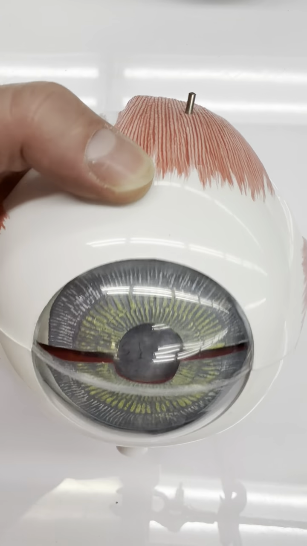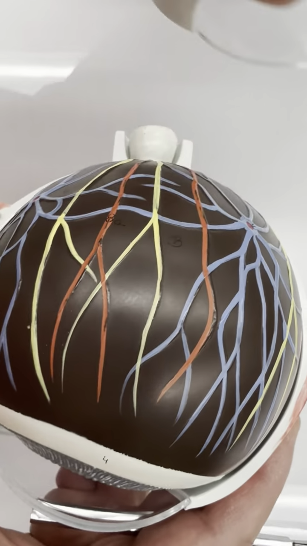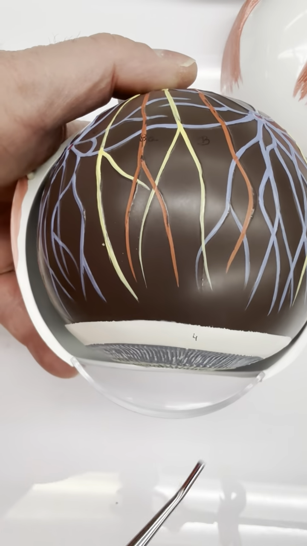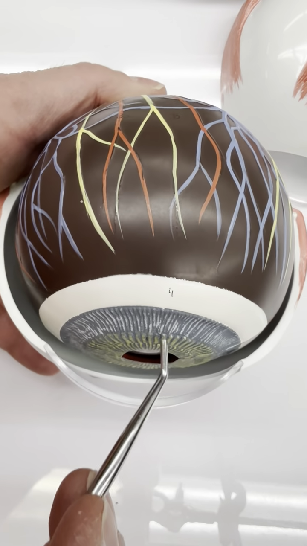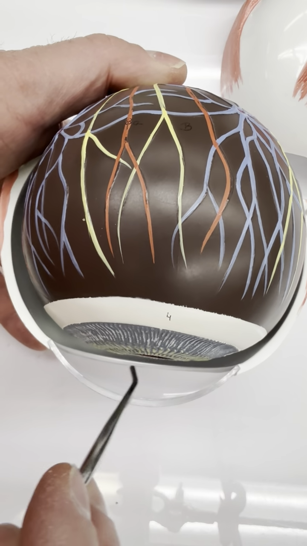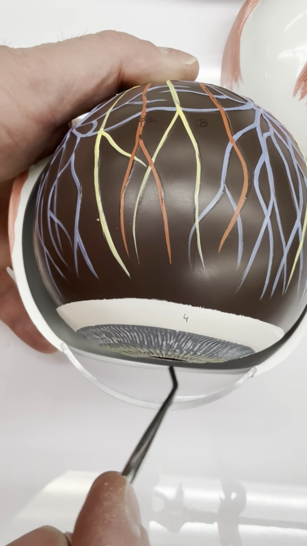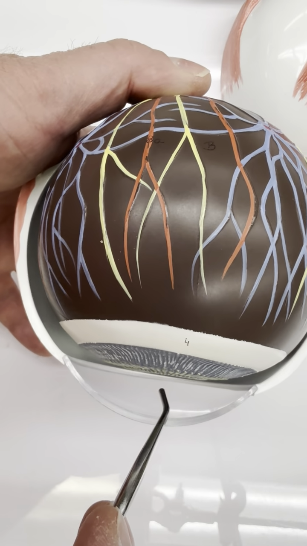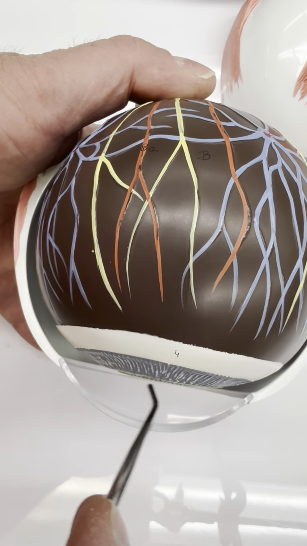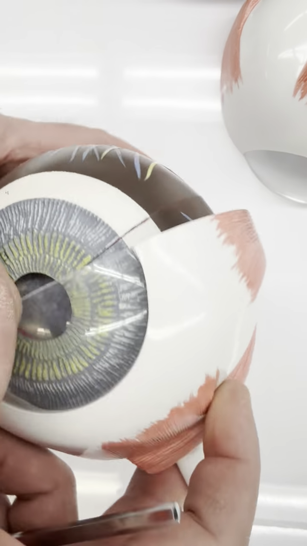is the cornea. So when I take this off here, we're seeing a cavity between that cornea and the rest of the eye. So this cavity right here is known as the anterior cavity, and this contains a fluid known as aqueous humor. Let's go ahead and take this off now.